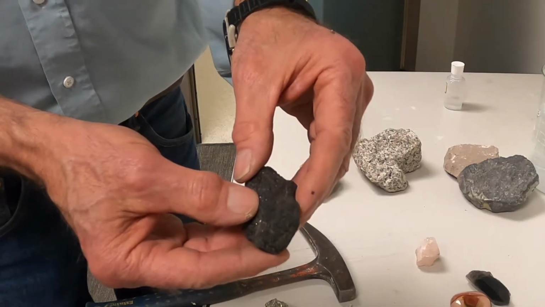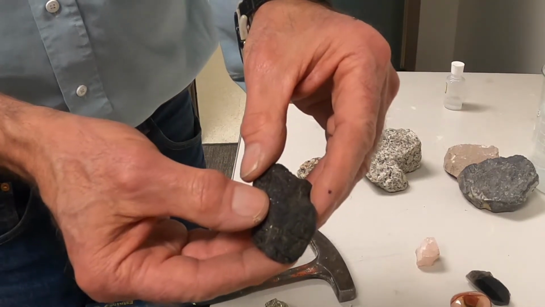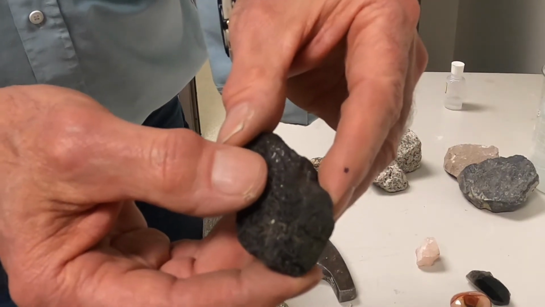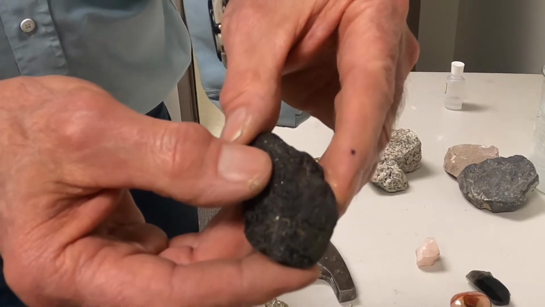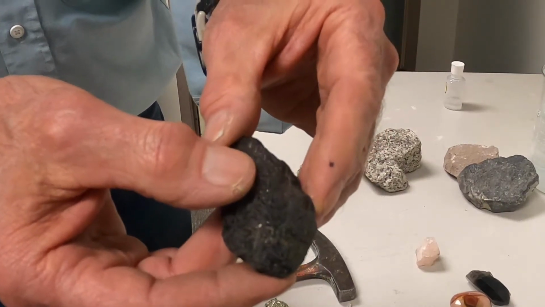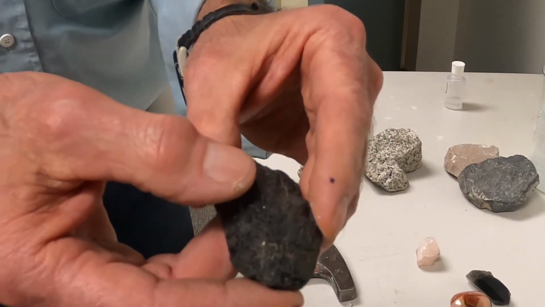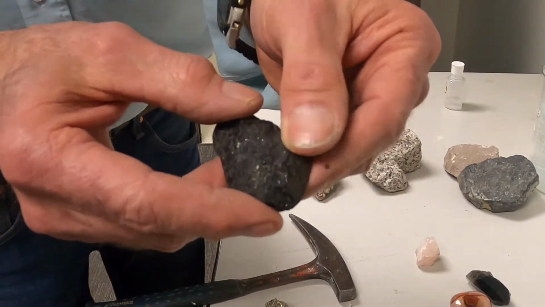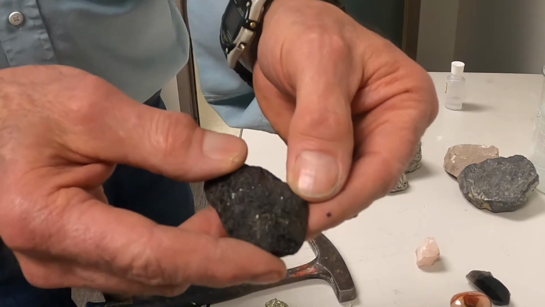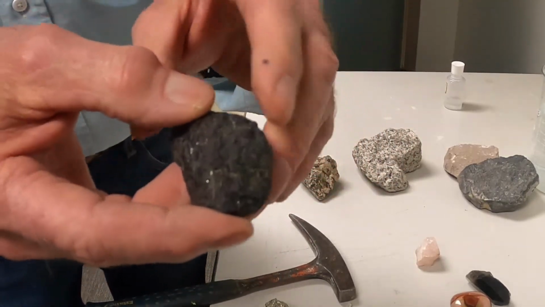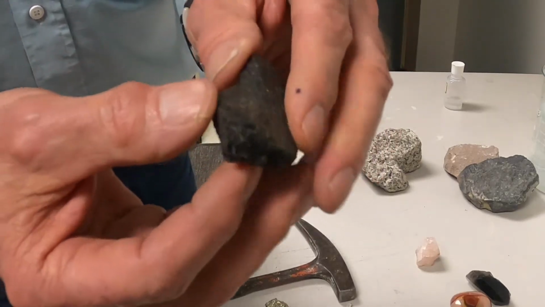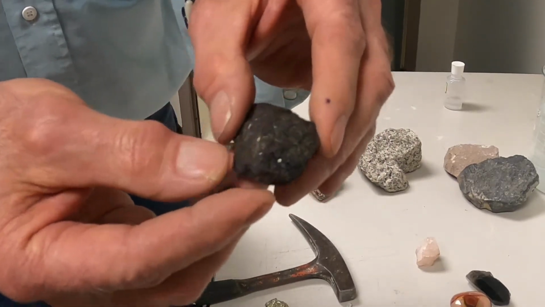Okay, and those little stair steps, if you look carefully, you'll see those are not at 90 degrees. Instead, they're at about 60 and 120. And so the stair step cleavage at those oblique angles tells you that you've got hornblende, coupled with, of course, the black color, which in the case of hornblende can be pretty diagnostic.